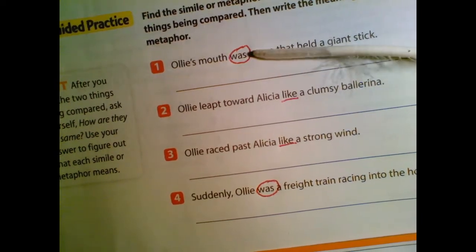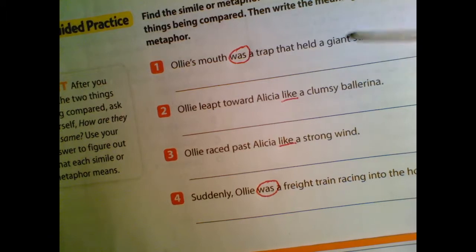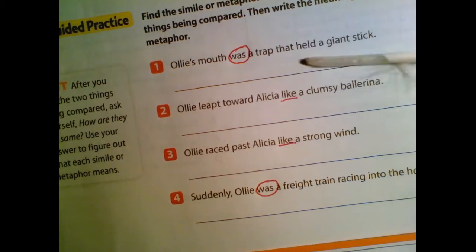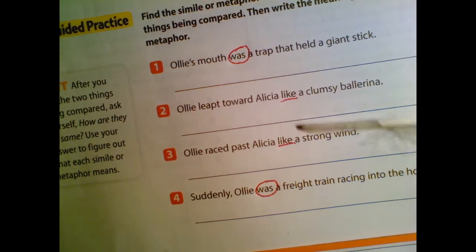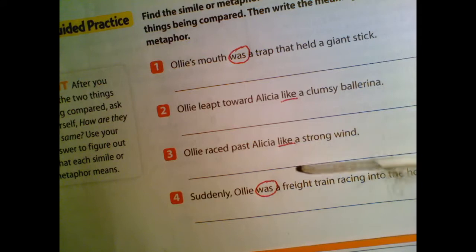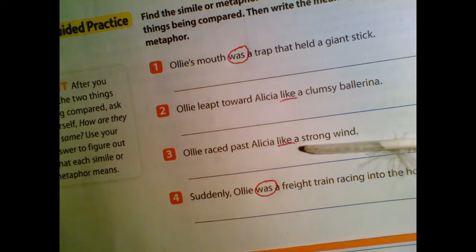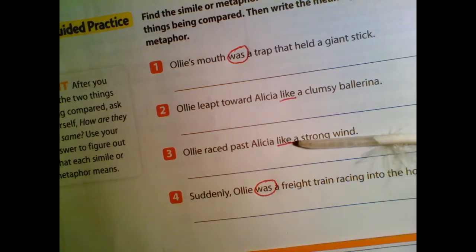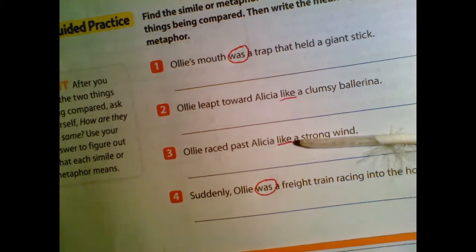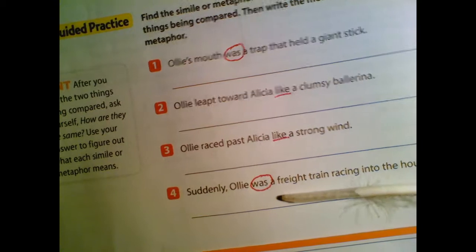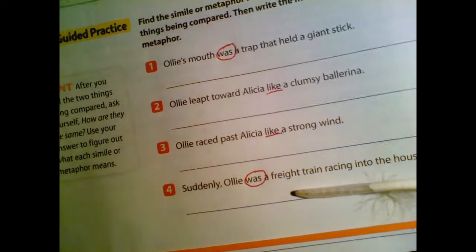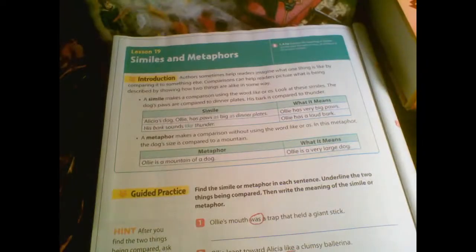Ollie's mouth was a trap that held a giant stick. Ollie leaped toward Alicia like a clumsy ballerina. Like would indicate a simile, just like in this one. Ollie raced past Alicia like a strong wind, meaning very quickly and swiftly. Suddenly, Ollie was a freight train racing into the house. Didn't mean he turned into a train. It means he started moving very fast and he was super strong.